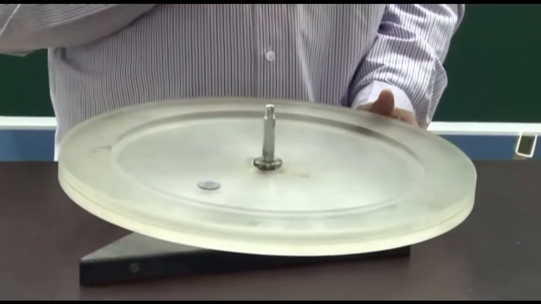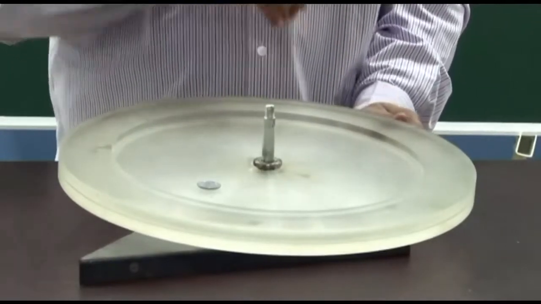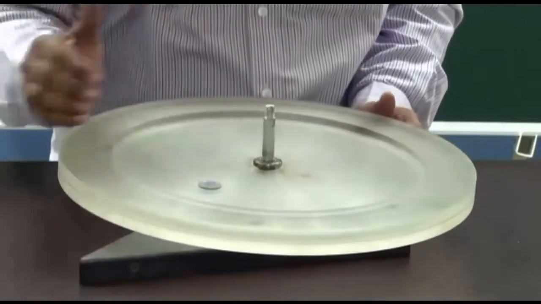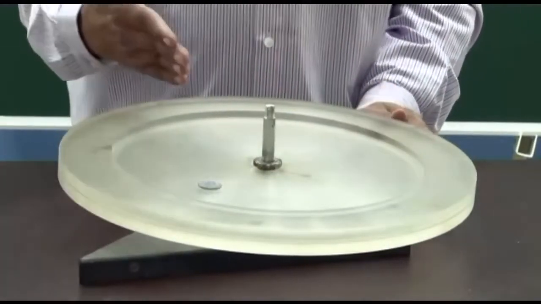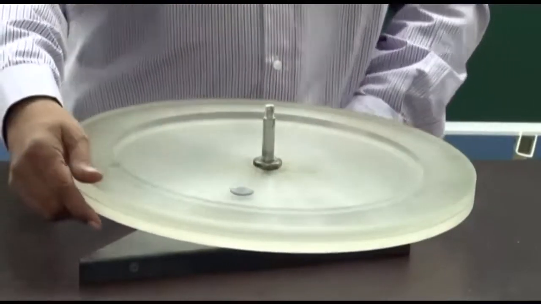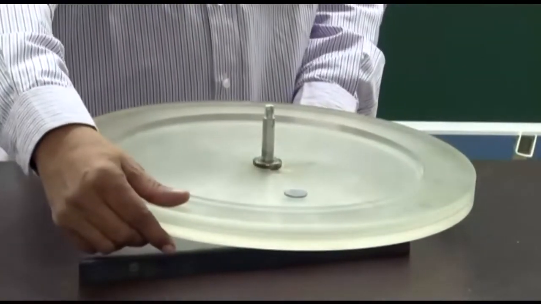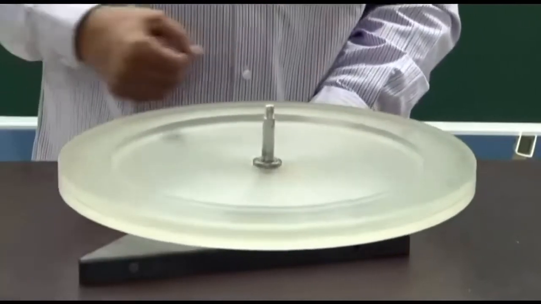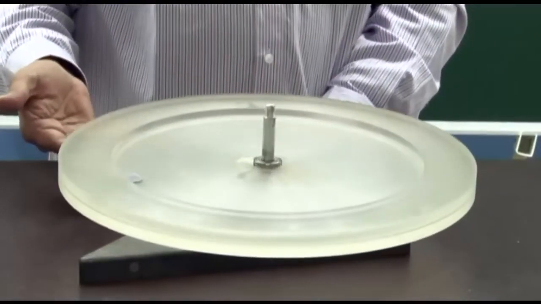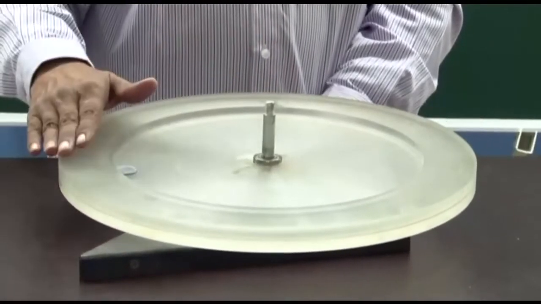But if we increase the speed so that the centrifugal force m omega square r increases, in that case the static friction will have some limit, and after that it will slip. So, let me give it a larger angular velocity, and you can see that this fellow has gone away from the axis.